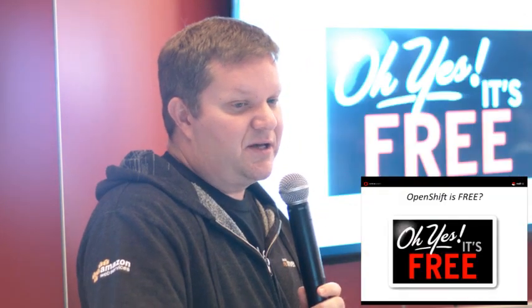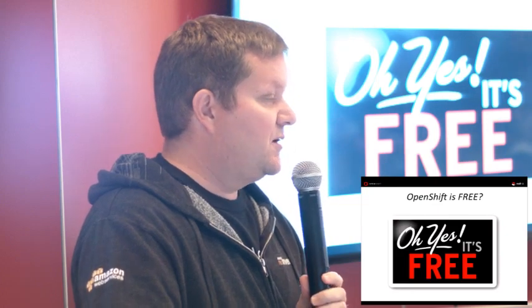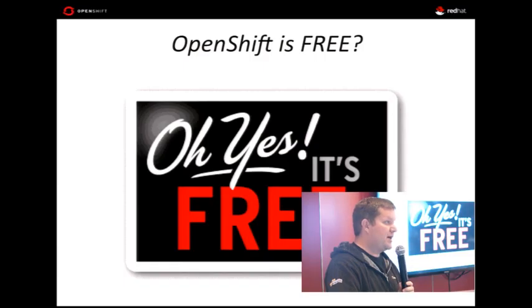So OpenShift is extremely fast. It is free to use. Even the publicly hosted OpenShift Online, which Red Hat manages, you can create up to 3 servers. And that can be Tomcat, JBoss, Node.js, Postgres, MySQL, whatever you want. You can create up to 3 of those servers that Red Hat hosts and manages for you. And you can deploy your Java code out there.